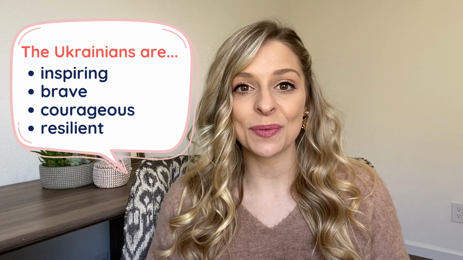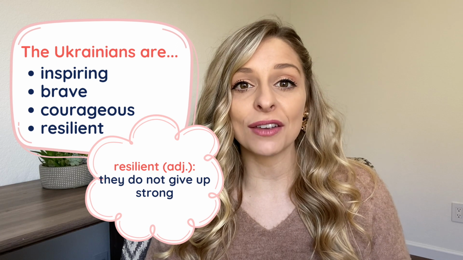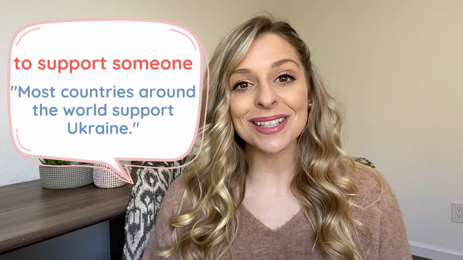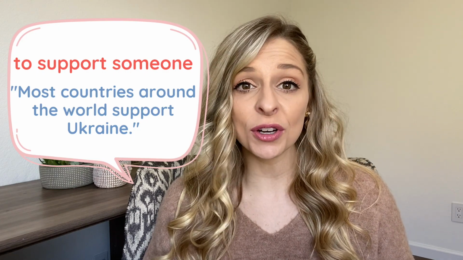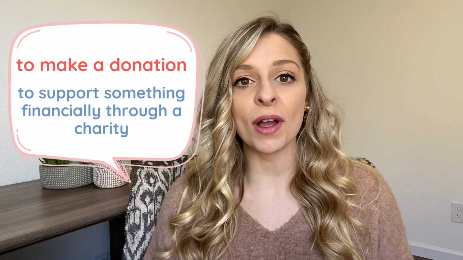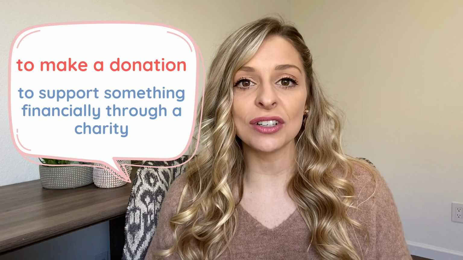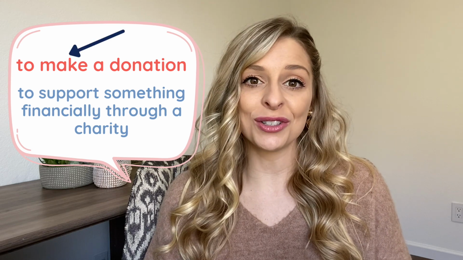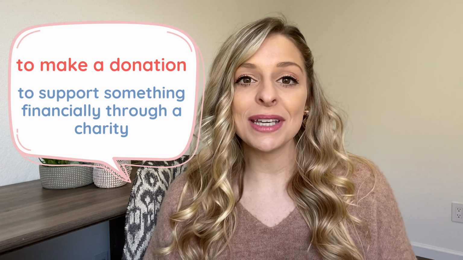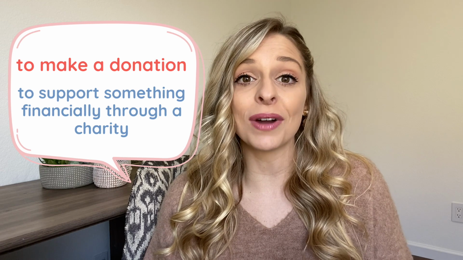And some adjectives to describe the bravery of people going through this situation. You can say the Ukrainians are so inspiring, they are brave, they are courageous, and they are resilient. To be resilient means that they do not give up and that they are very strong. And our last phrases to discuss this issue: to support someone. Most countries around the world support Ukraine. And also, if you support someone, you might even make a donation. To make a donation is a really good collocation. Notice we use the verb make with the word donation. And to make a donation means to support something financially through a charity.